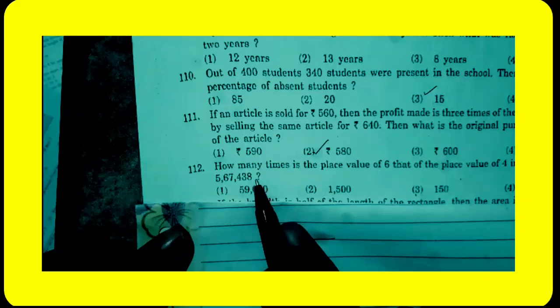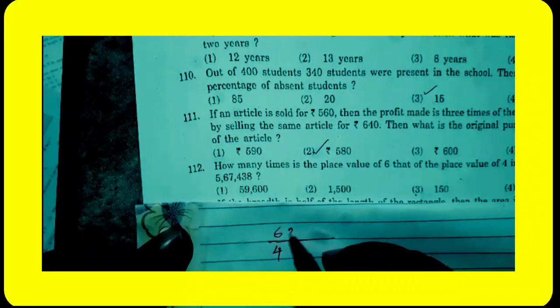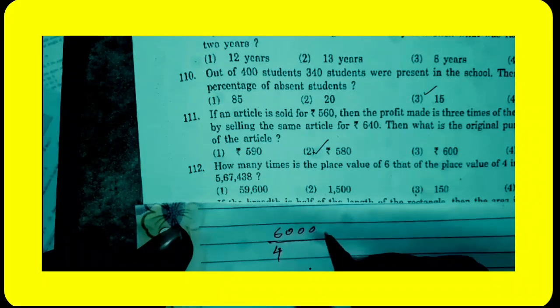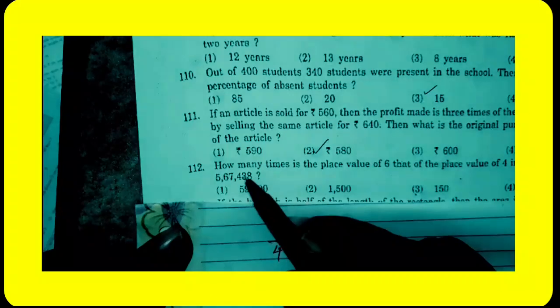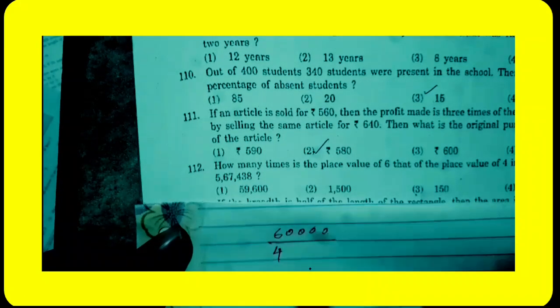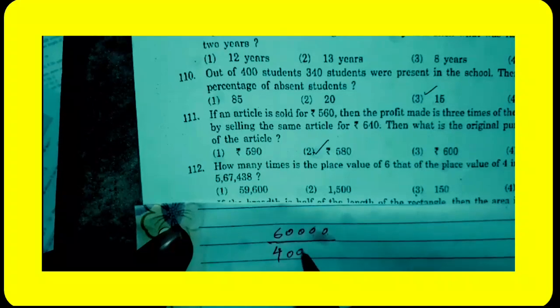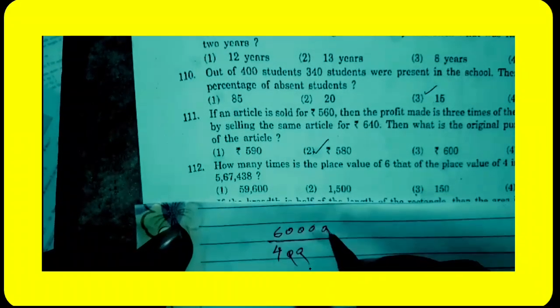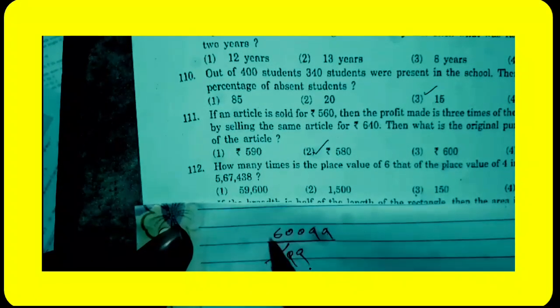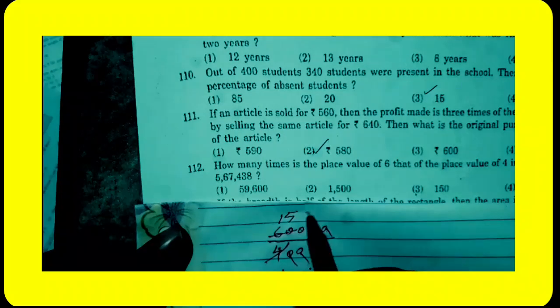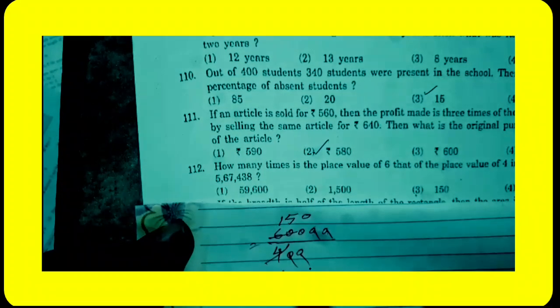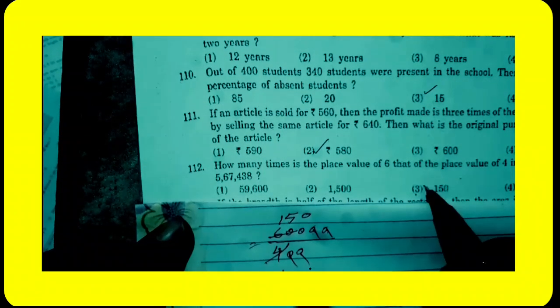Place value of 6 is 1, 2, 3, 4. Place value of 4 is 400. 4, 150.